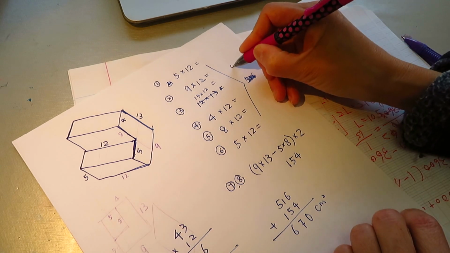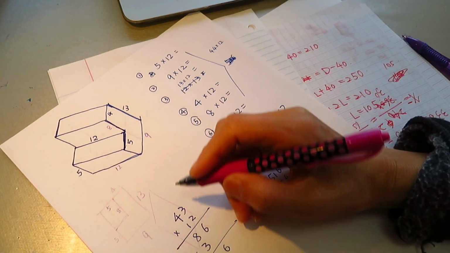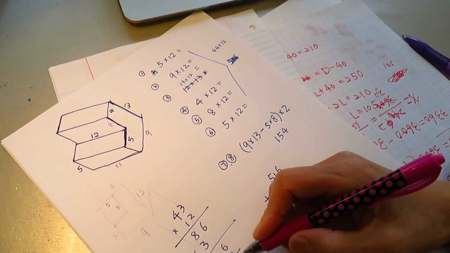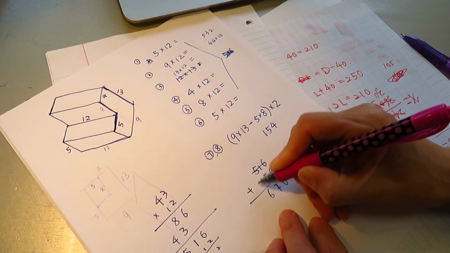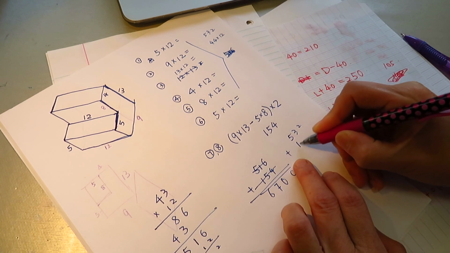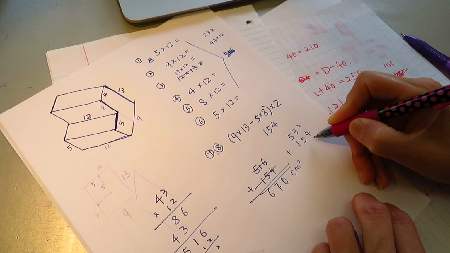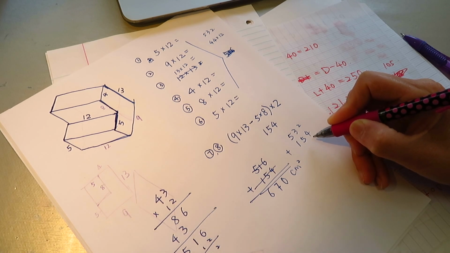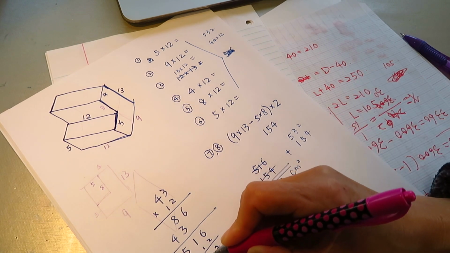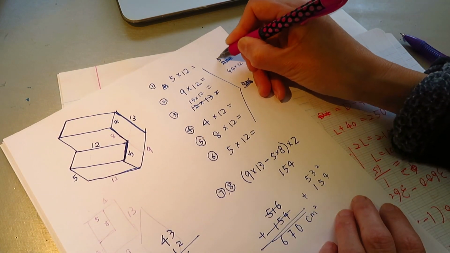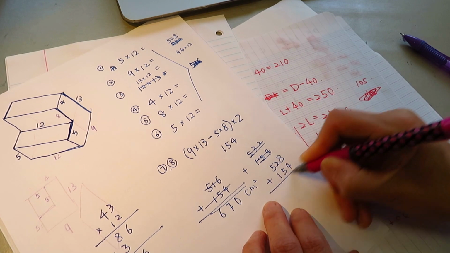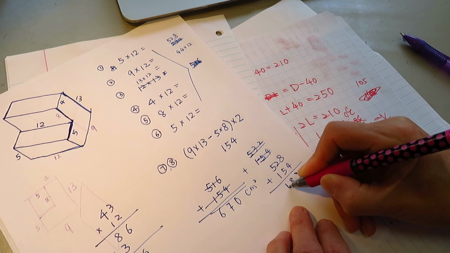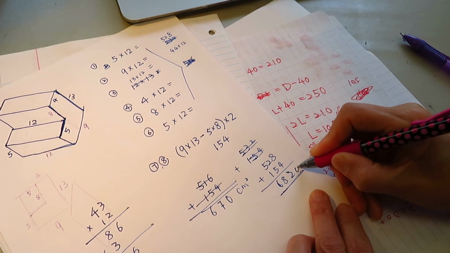And the answer is 44 times 12. 44 times 12, 再加上12, 532. So this is 532. I got it. 532 plus 154. No. 528. What am I doing here? 528. So the total is 528 plus 154. 682. So the answer is 682 centimeter square.